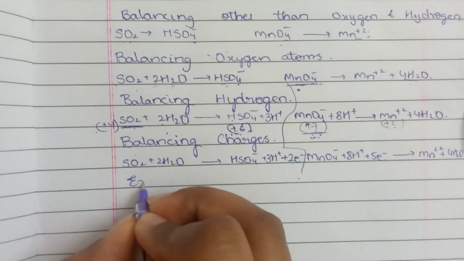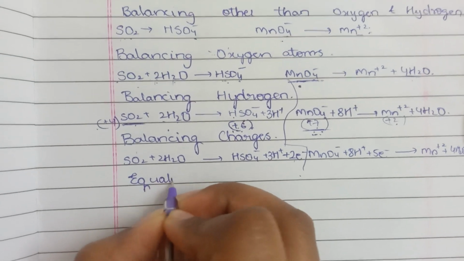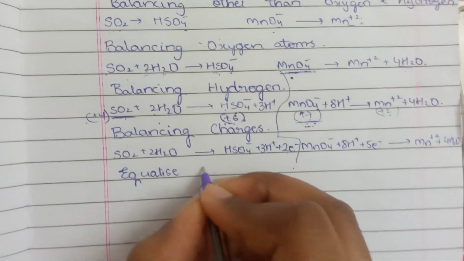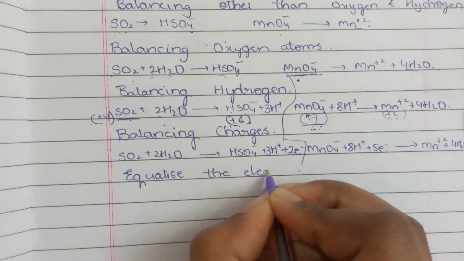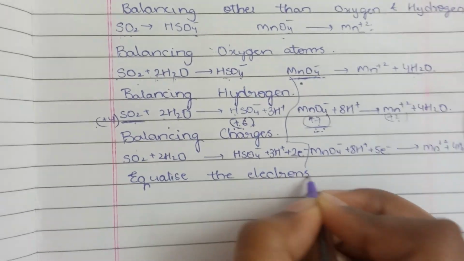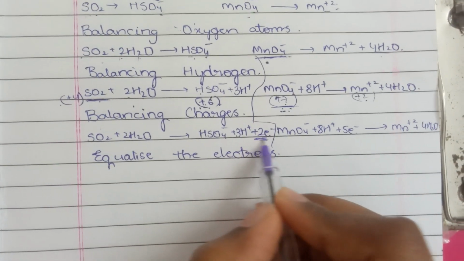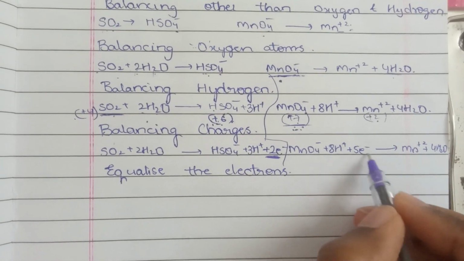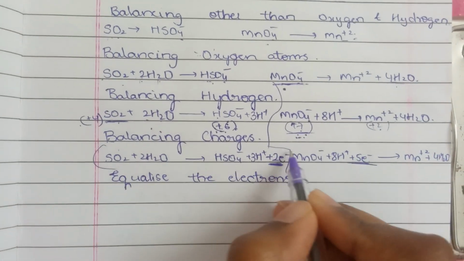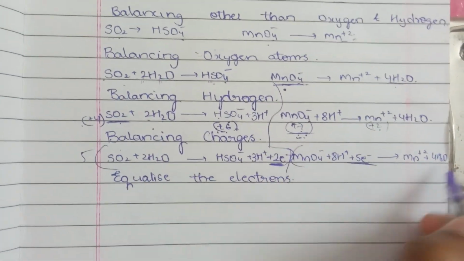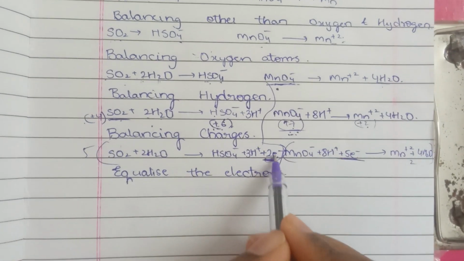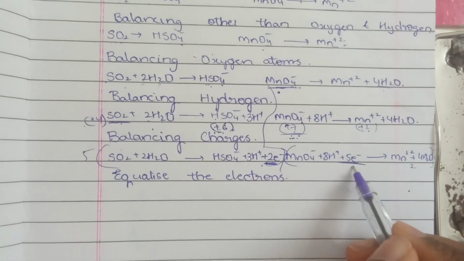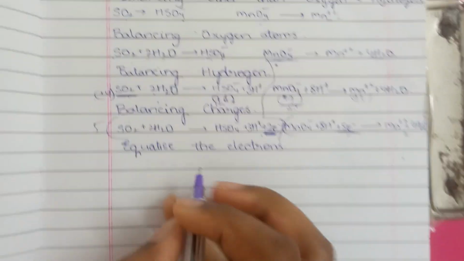Now we need to equalize the electrons. How many do we have here? 2. Here how many do we have? 5. So this one will be multiplied by 5, this one will be multiplied by 2. This 2 electrons here will be multiplied, this 5 electrons here will be multiplied.